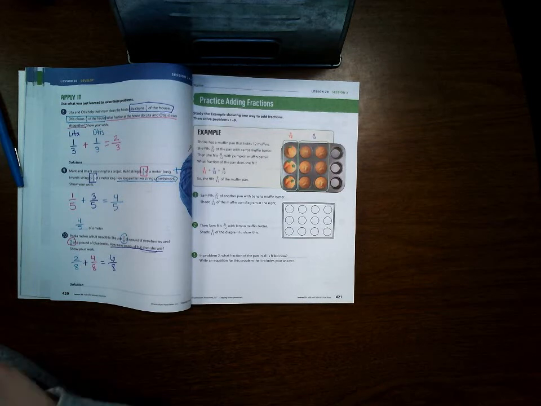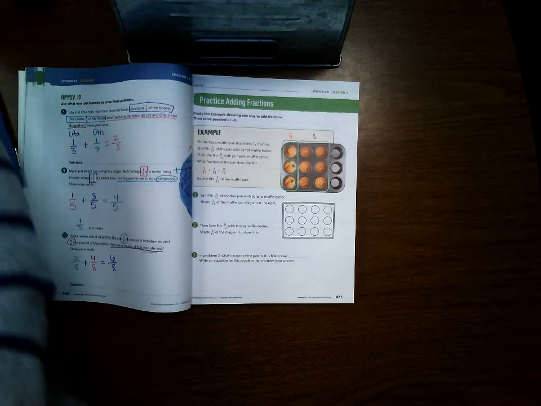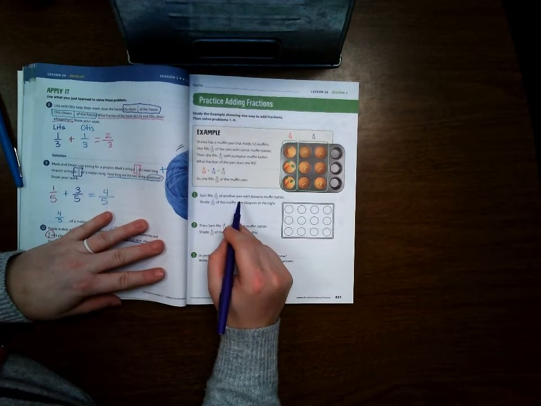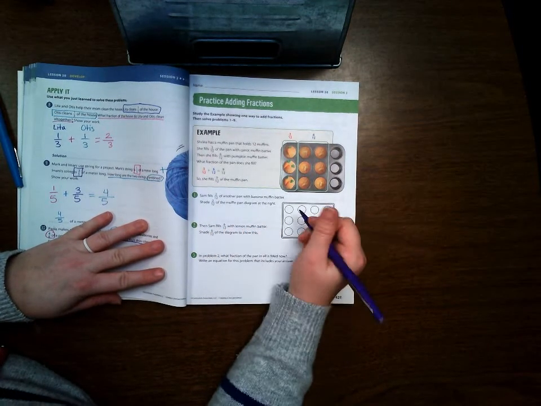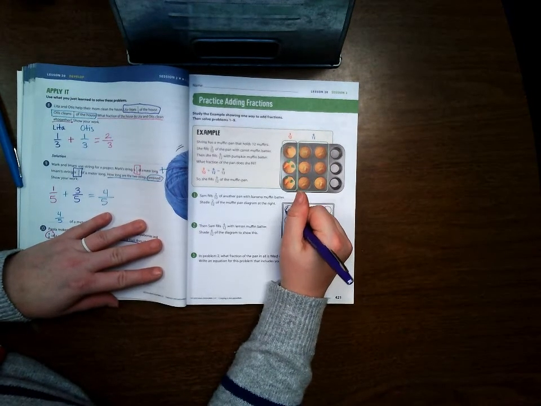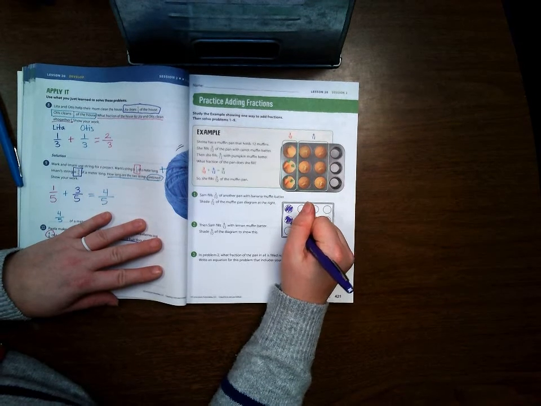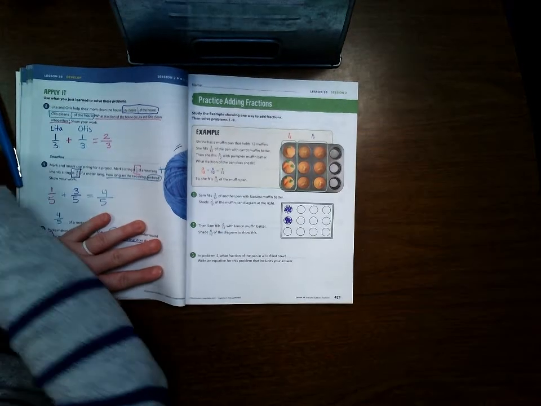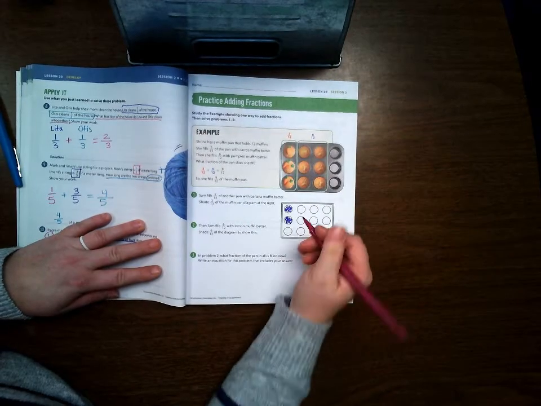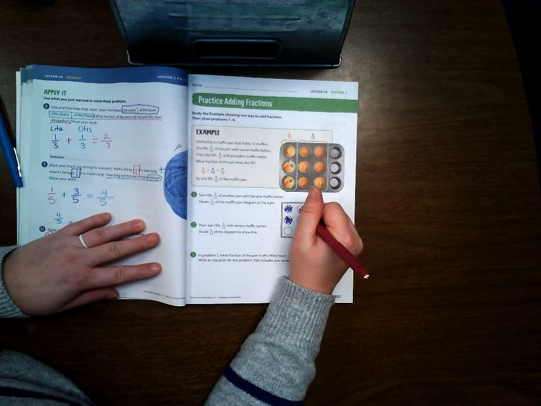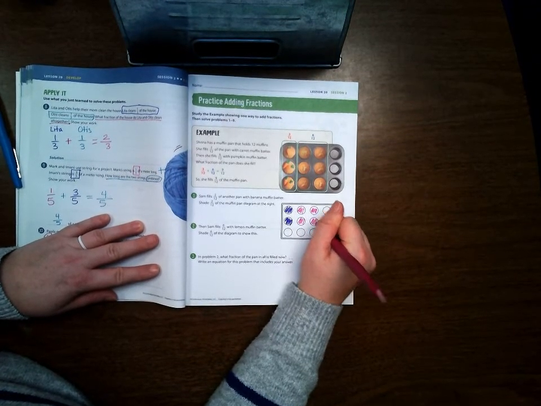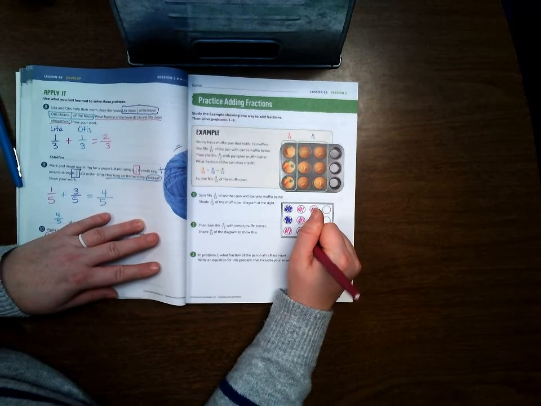All right, on page 421, it says, Sam fills 2/12 of another pan with banana muffin batter. Shade 2/12 of the muffin pan on the right. So there's 1, 2. Then Sam fills 6/12 with lemon muffin batter. So now we're going to do 1, 2, 3, 4, 5, 6.